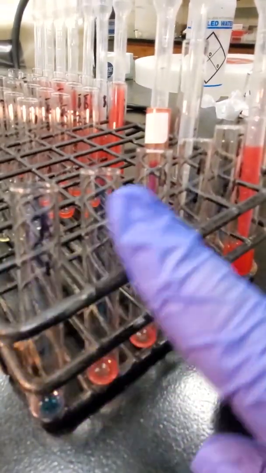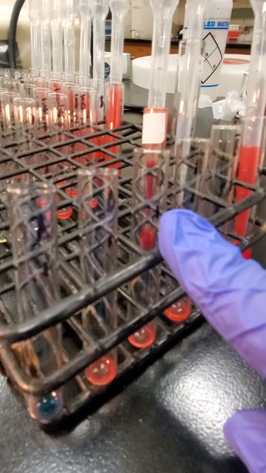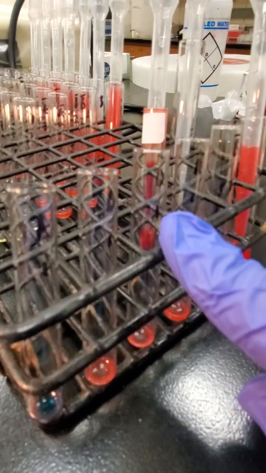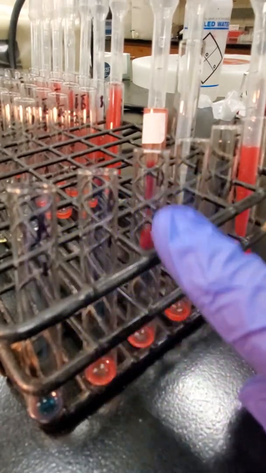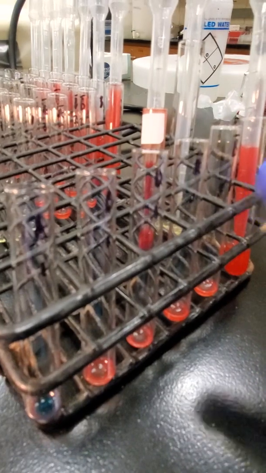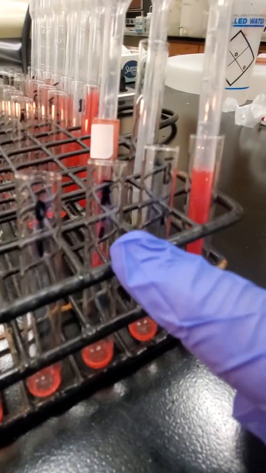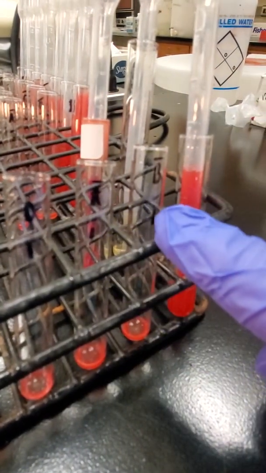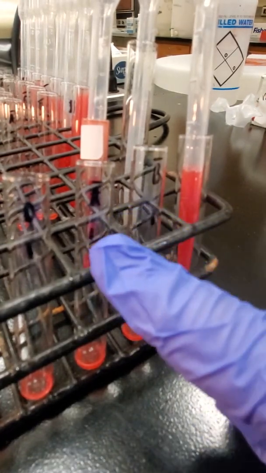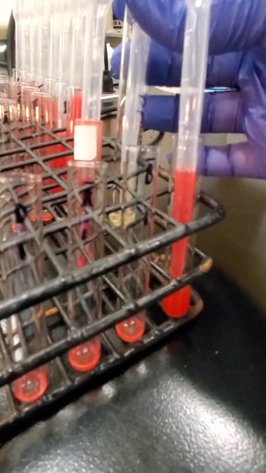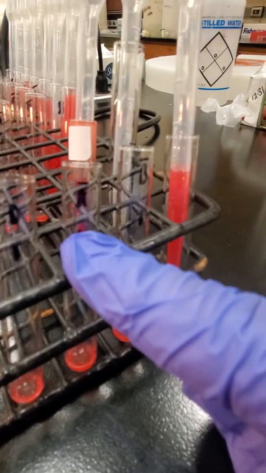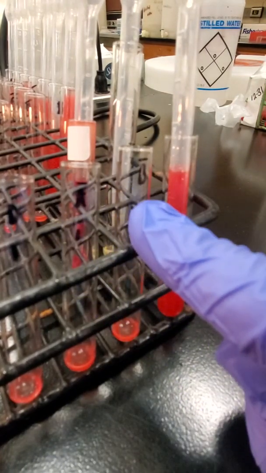Okay, so just to recap, in my first 3 tubes, A, B, D, I have 1 drop of my corresponding ABORh, 1 drop of my 3 to 5% suspension. In my reverse, my A cell and B cell tube, I have 2 drops of plasma of my unknown, and then 1 drop of A red cells, 1 drop of B red cells.